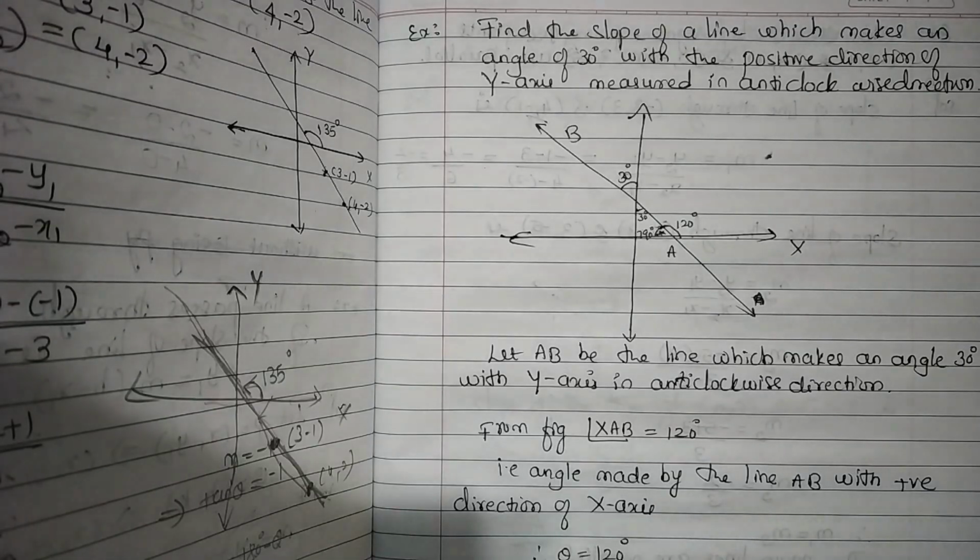Next example. Find the slope of a line which makes an angle of 30 degree with the positive direction of the y-axis, measured in anti-clockwise direction. The angle is with respect to the y-axis.